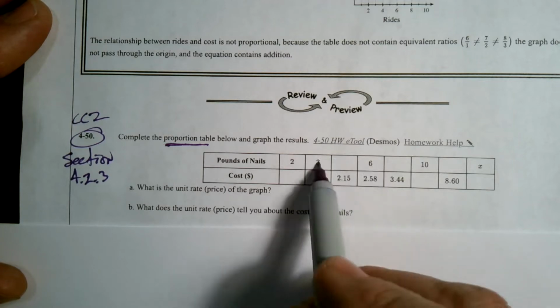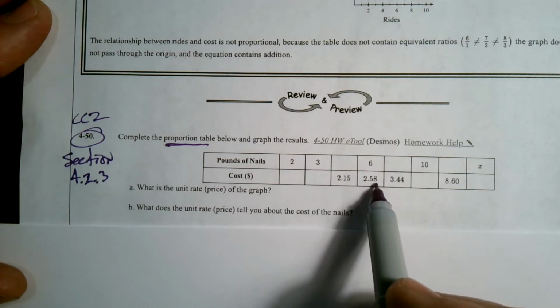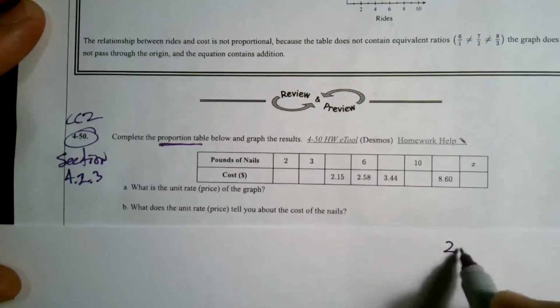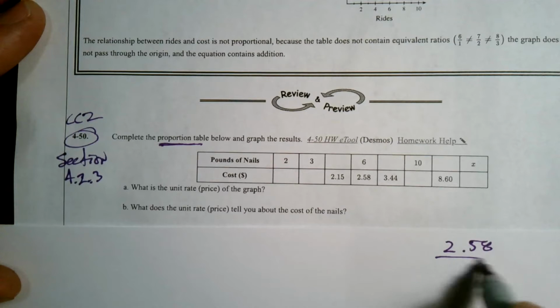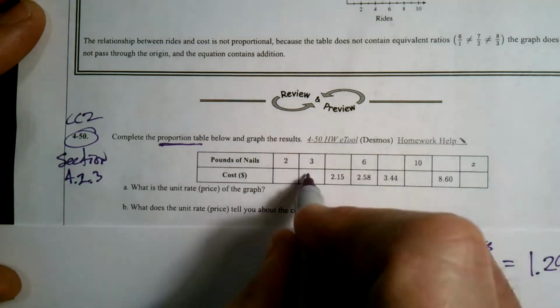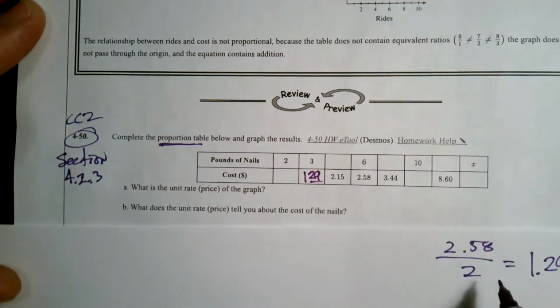So I can cut this in half, right? 6 divided by 2 is 3. So divide $2.58 by 2. I'm going to divide $2.58 by 2, and that should give me $1, and half of 58 cents is 29. So that's going to be $1.29. That's what's going to be in that part of the table.